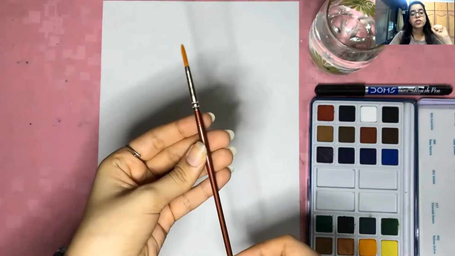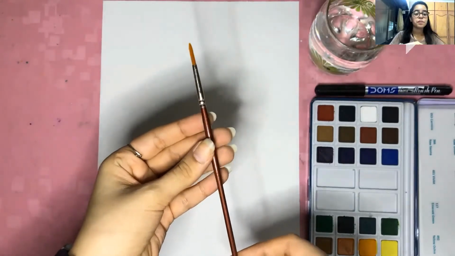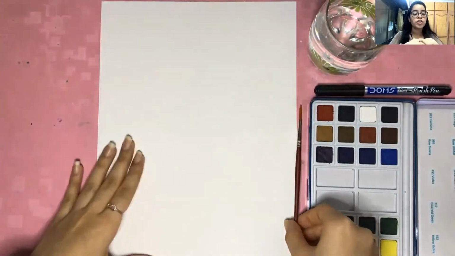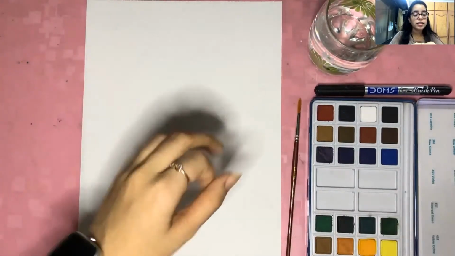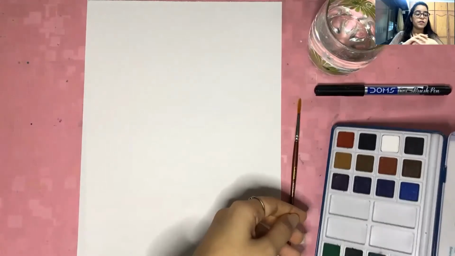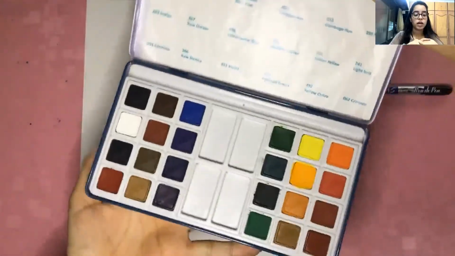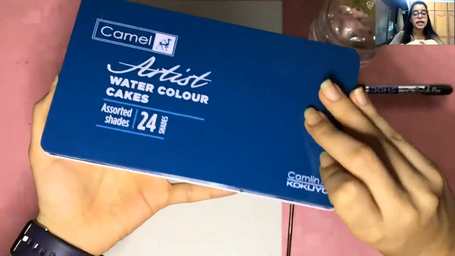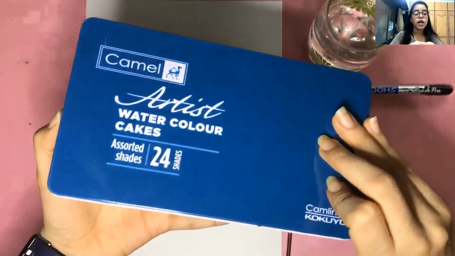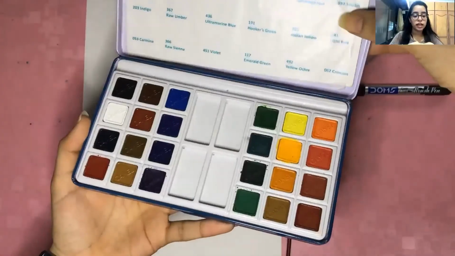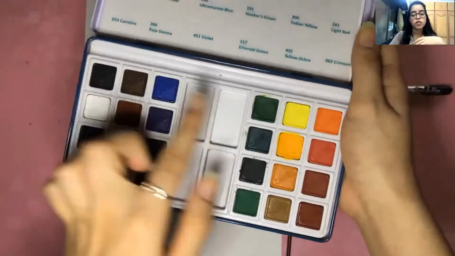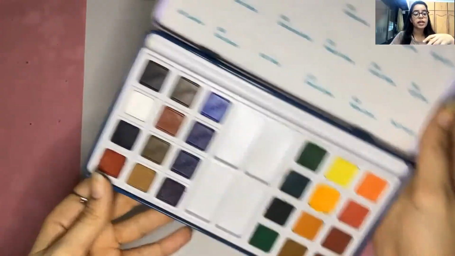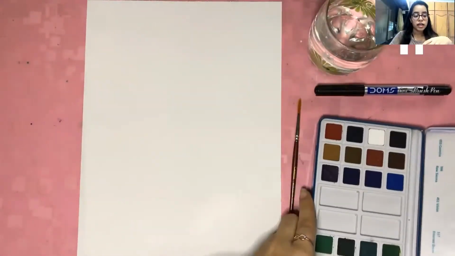Number or size of the round brush would do, but make sure it is a round brush and not a flat brush. Okay, so that's the paintbrush. Next, since this is a watercolor course, of course we need watercolors. I'm using the same watercolor cakes from Camel that I have. You need not have too many shades, just basic would be fine. These are watercolor cakes.